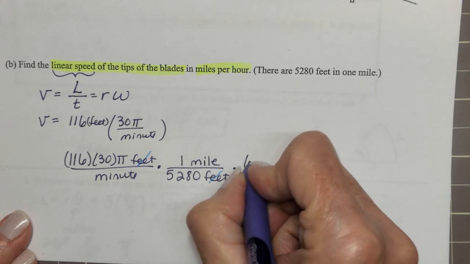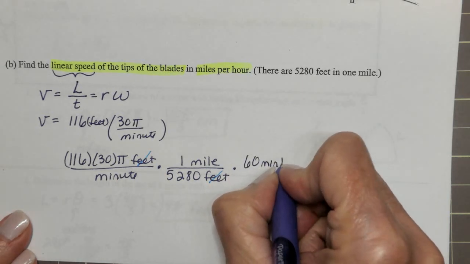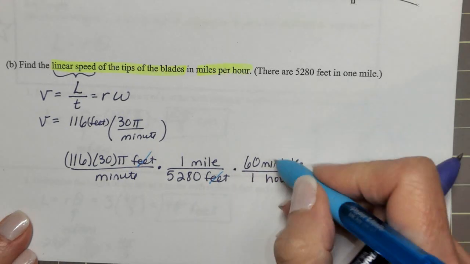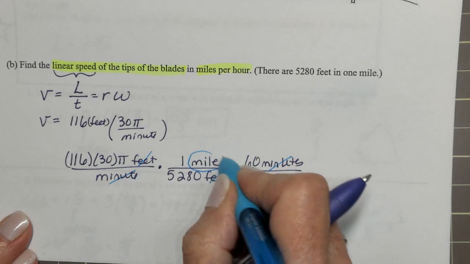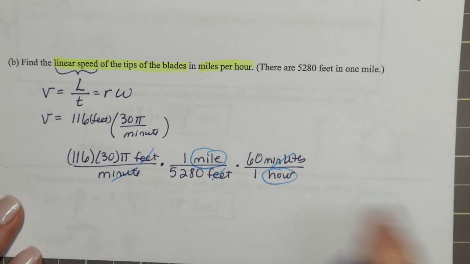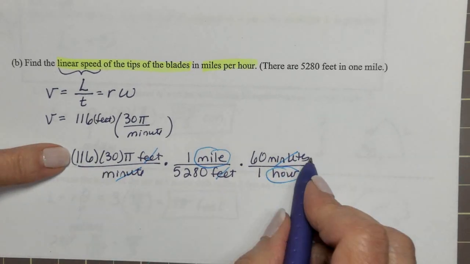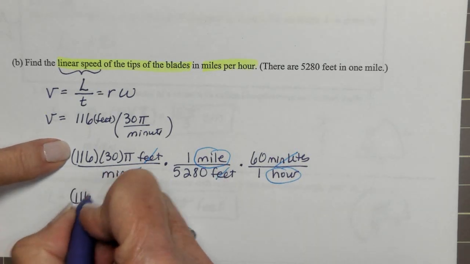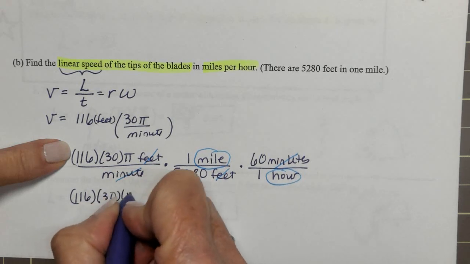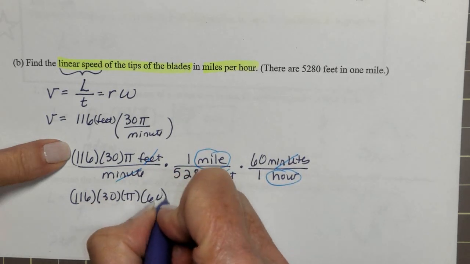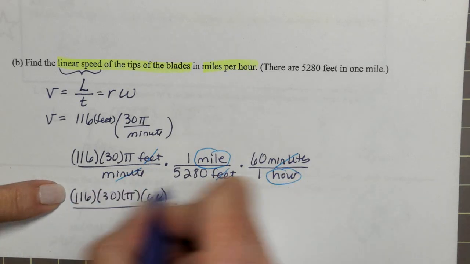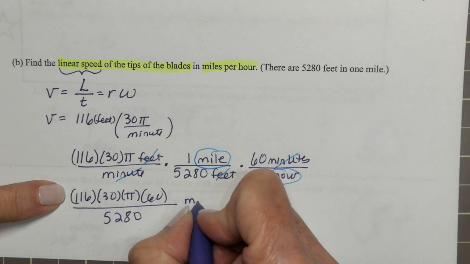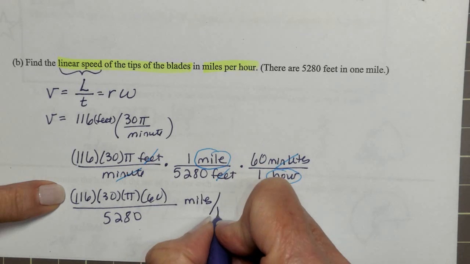I know that there are 60 minutes in 1 hour. Our minutes cancel. I'm left with miles per hour. That's what I wanted. So all I need to do is multiply the numbers on top and the numbers on bottom. So 116 times 30 times pi times 60 divided by 5,280, and that will be miles per hour.